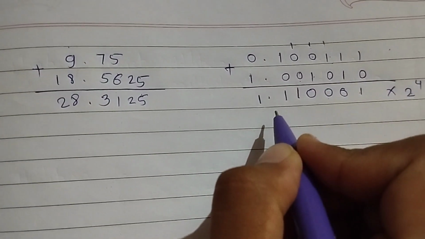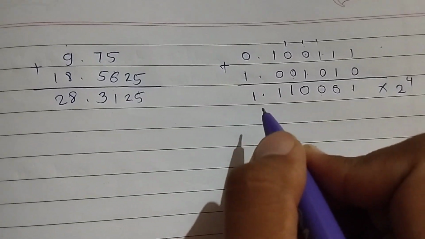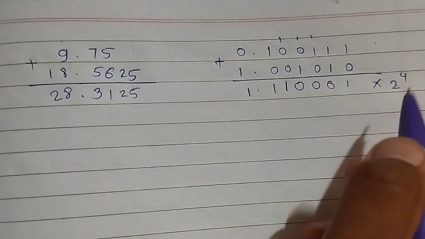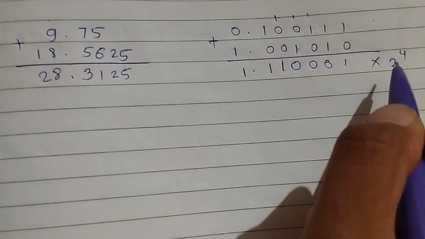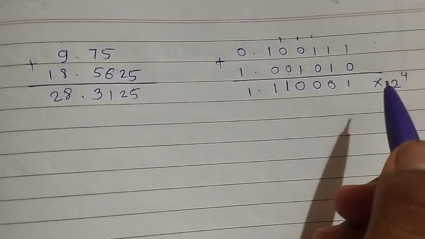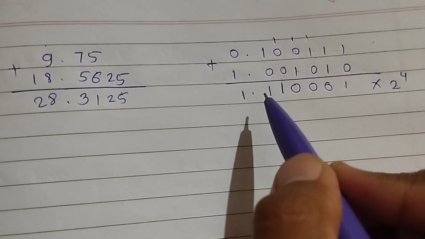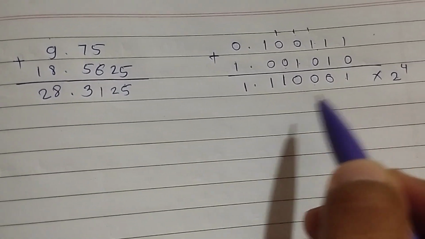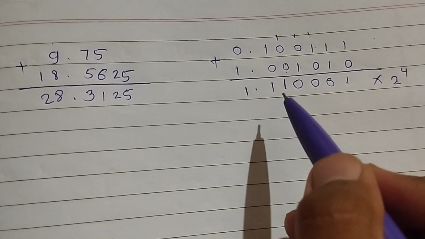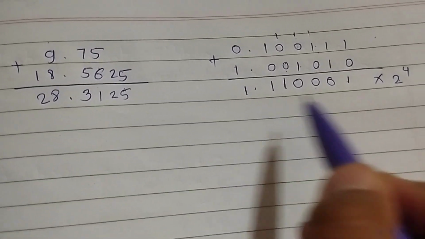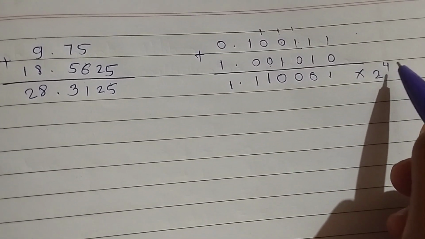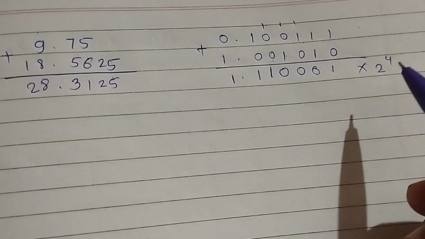And if we want to check whether we wrote the correct addition or not, here we see we perform 2 raised to 4. So we move our decimal 4 times. When we move the decimal to the right side, the exponent decreases by 1 each time.